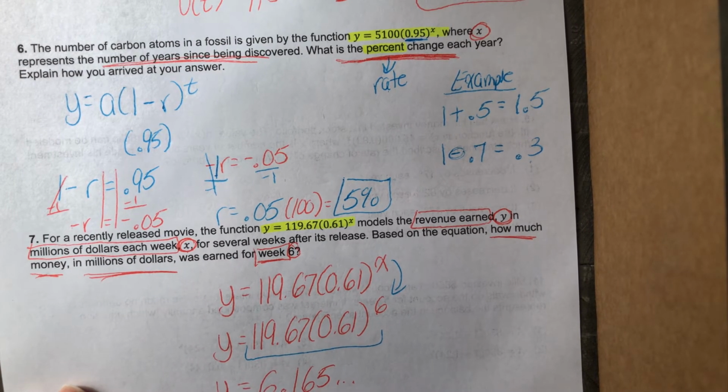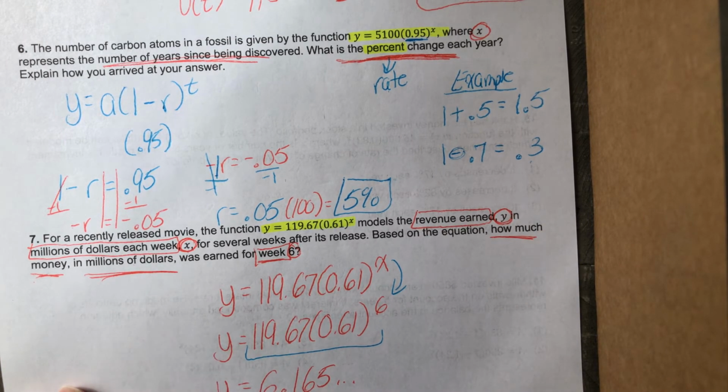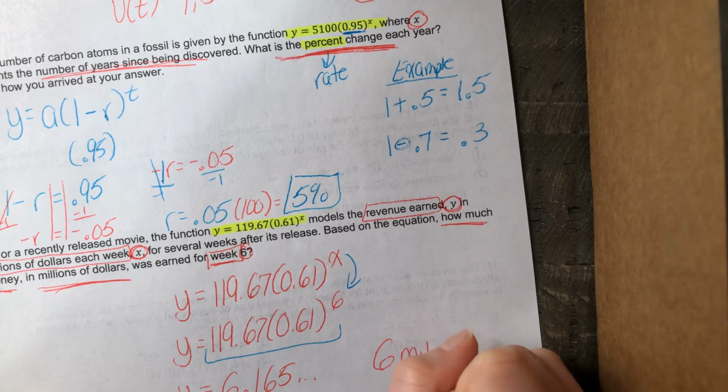6.165... But again, the question says how much money in millions of dollars. I'm going to say it's either 6 million, 7 million, 10 million. I want to round to the nearest whole number, so it's going to round down. It's going to stay as 6, right? 5 or above, give it a shove. That's not the case here, so it's just $6 million.